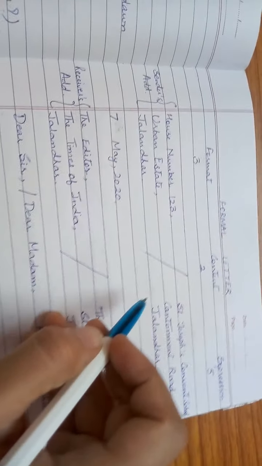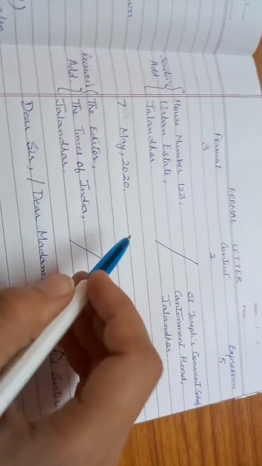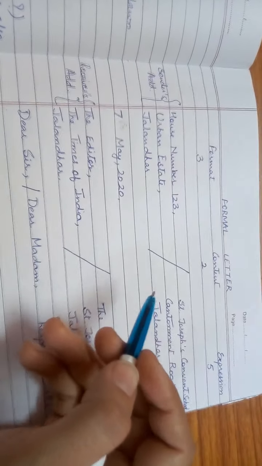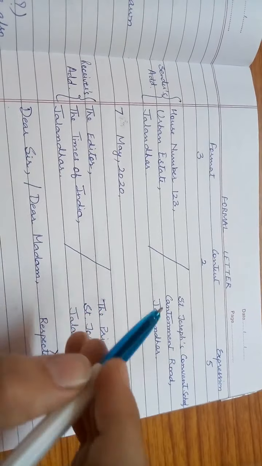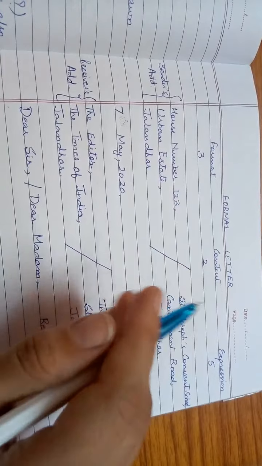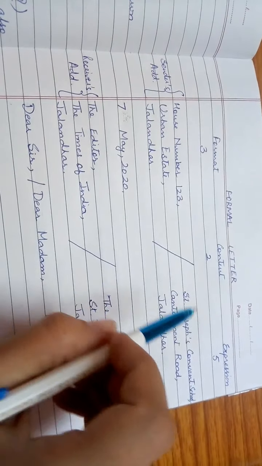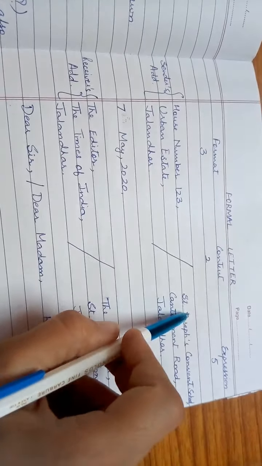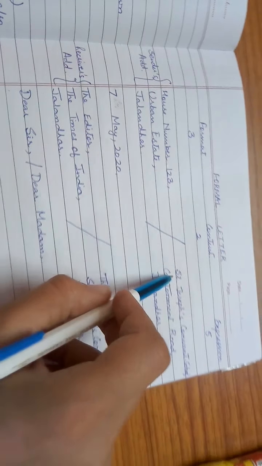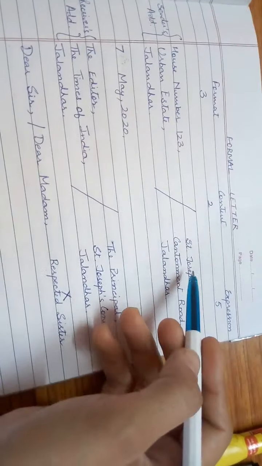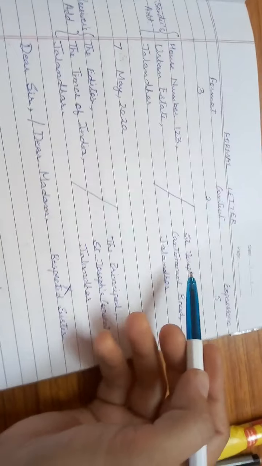Right now you get only 1 period and you want to have 2 periods in a week. And because this issue is concerned with the school, then in the sender's address, you will write the address of the school, because this letter can be written from school also.